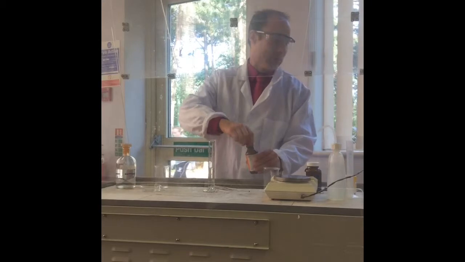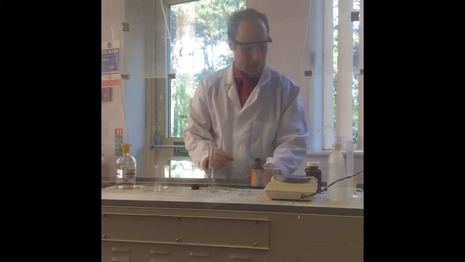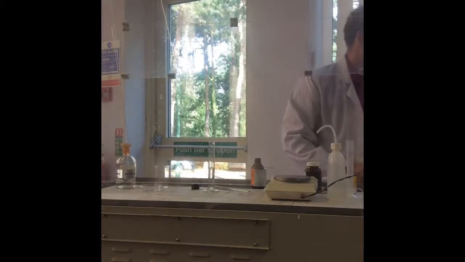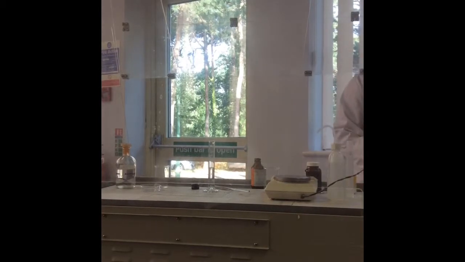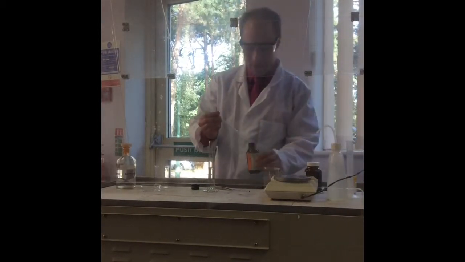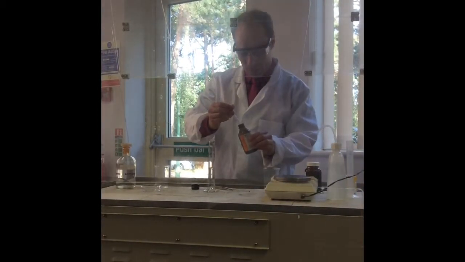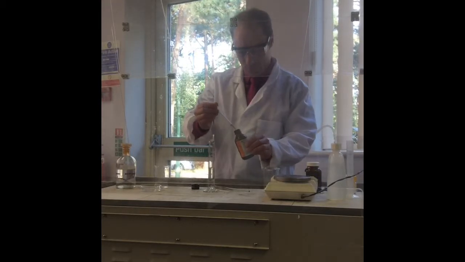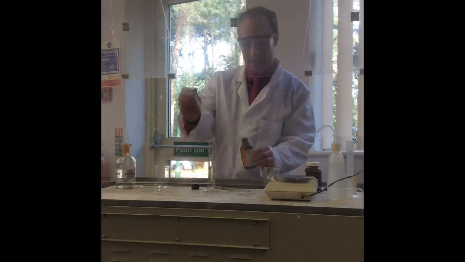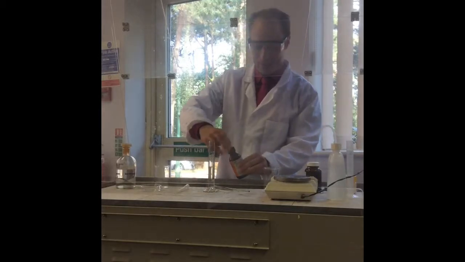Okay, so I need a pen. I don't need a huge amount, but about 0.5 of this. So let's go. And that dissolves quite nicely in that.